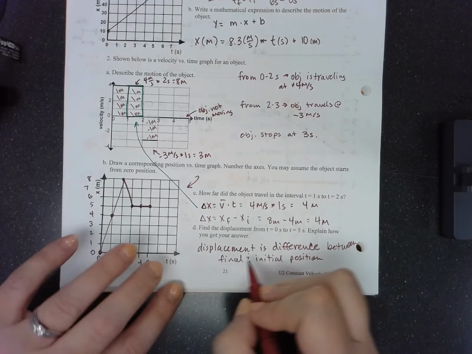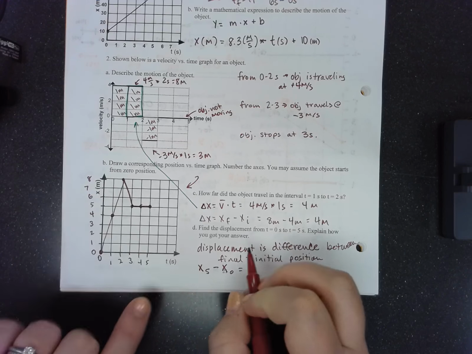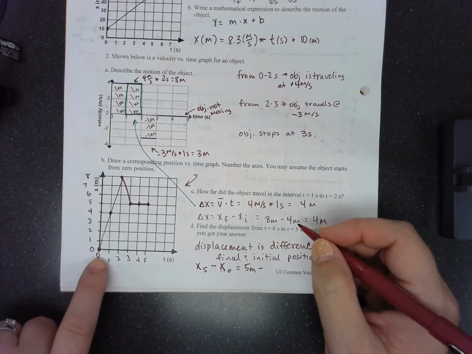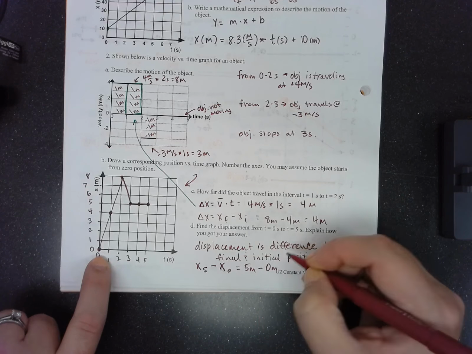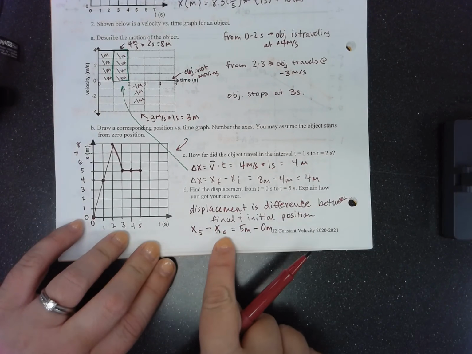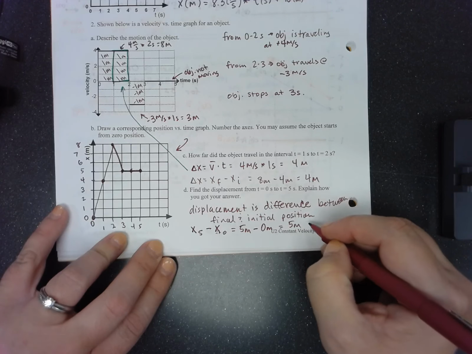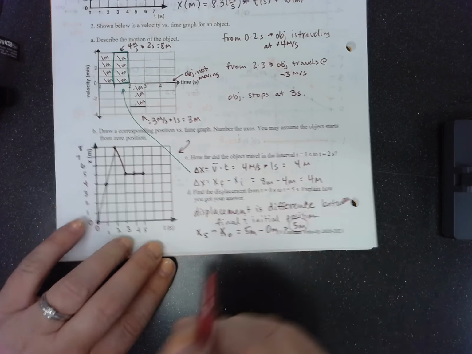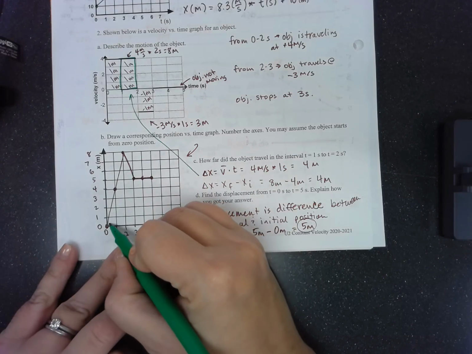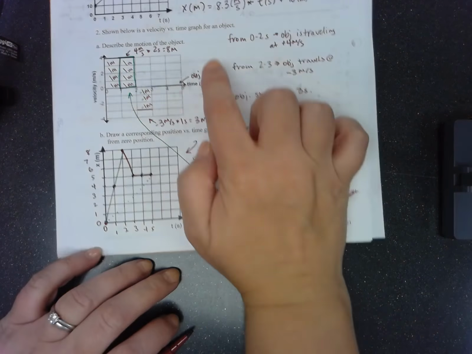Okay, so our final position, our position at 5 seconds, minus our position at 0 seconds. At 5 seconds, our object is at 5 meters. When time is 0, we're at 0 meters. That's kind of an interesting coincidence, right? These numbers that I used as subscripts here are referring to the time and not to the distance. So it's interesting. And our object has traveled 5 meters of displacement in the positive direction. So if I was only interested in the start and the finish, I would just be looking at the relationship between those 2 points. Anybody have any questions about number 2?